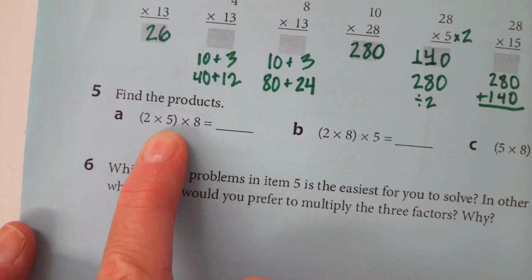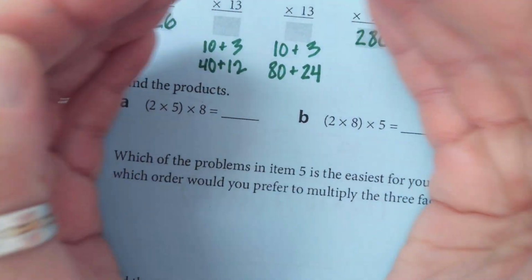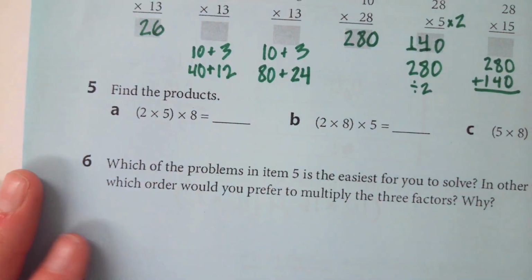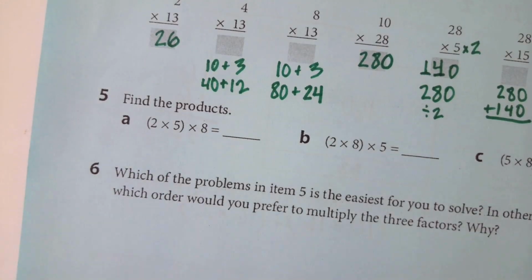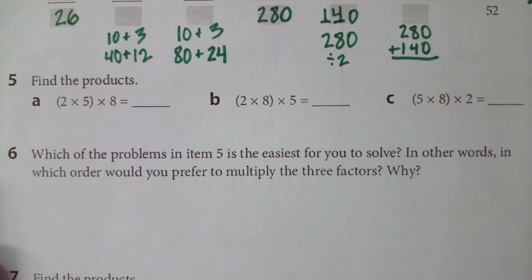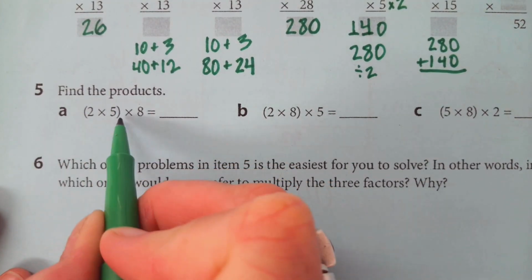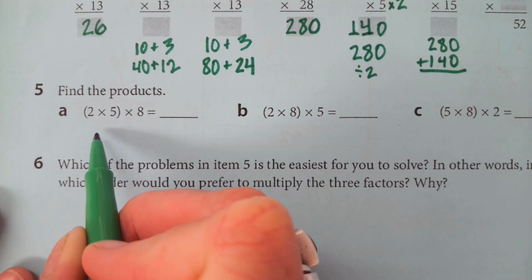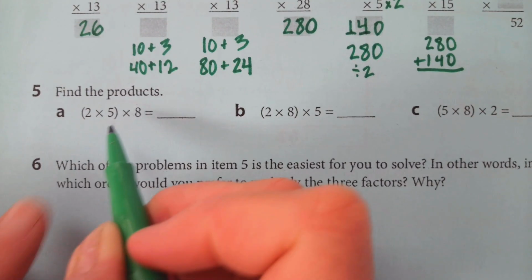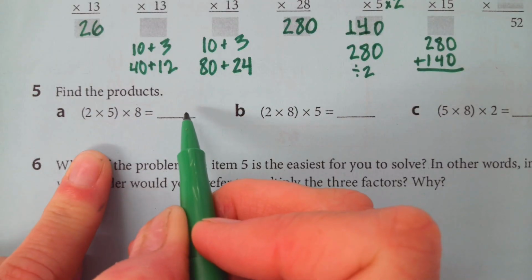We talked about that a little bit in class. Remember, we used our parenthesis hands to show how numbers are associating. So let's just follow our order of operations and do parentheses first and see how this works out. 2 times 5, that's easy. Write your product right here and then multiply by 8 and you've got that answer.